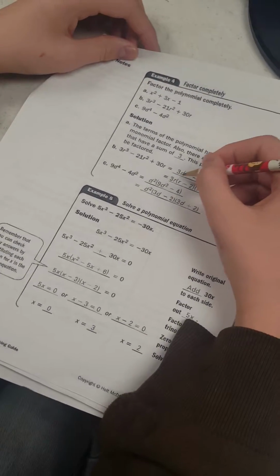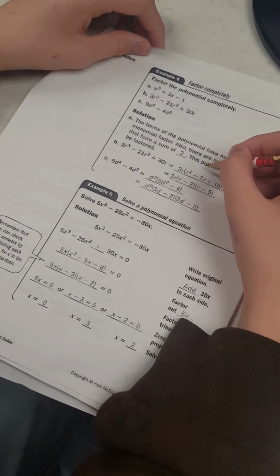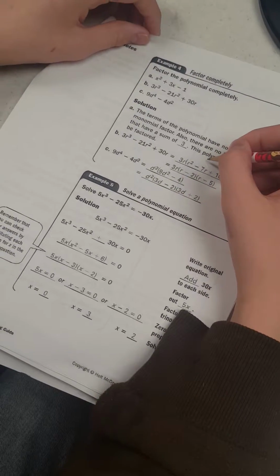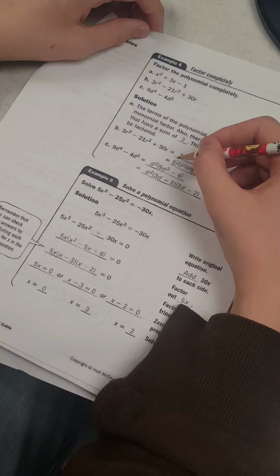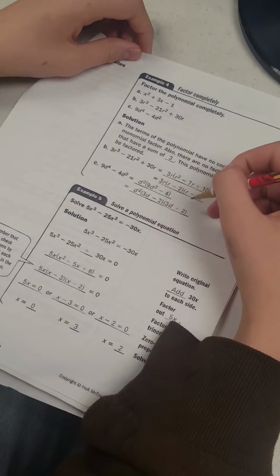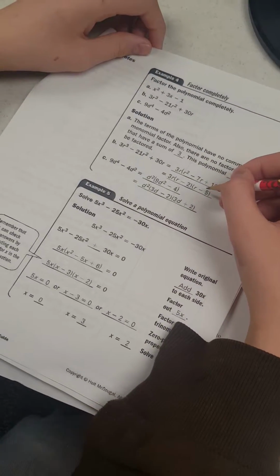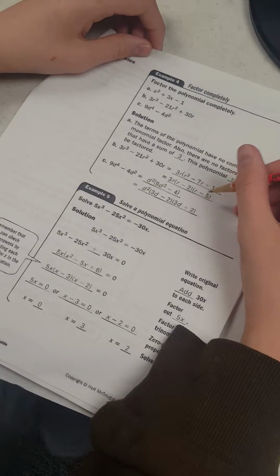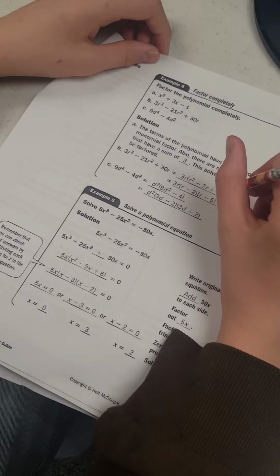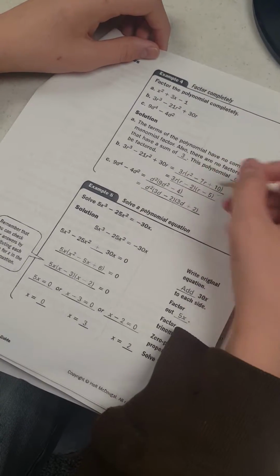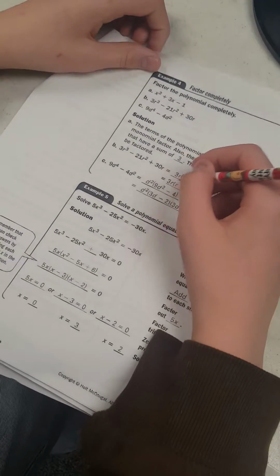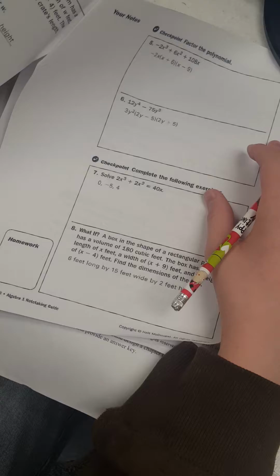Then you would end up taking an r out of everything. So 3r, r minus 2, and then r minus 5, and I think that's it.